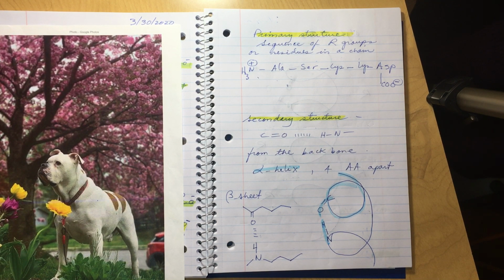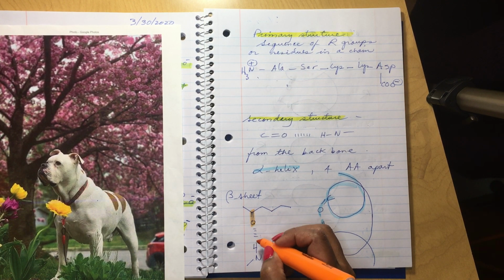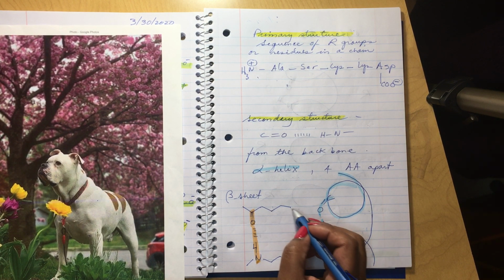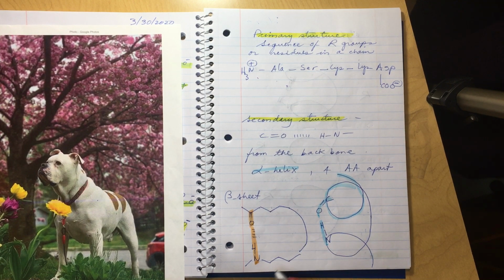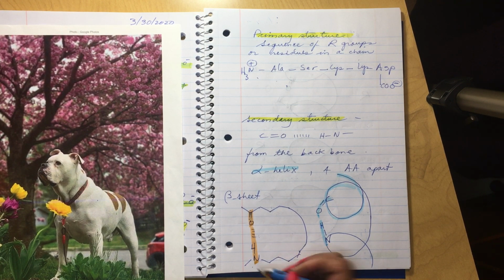And also the beta pleated sheets, which is when the carbonyl makes a hydrogen bond in any position with the NH of the backbone. That has to do with any position along the polypeptide being able to make an interaction between the carbonyl of the backbone and the NH of the backbone.